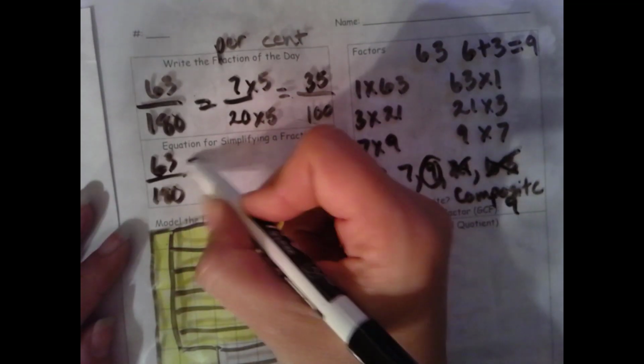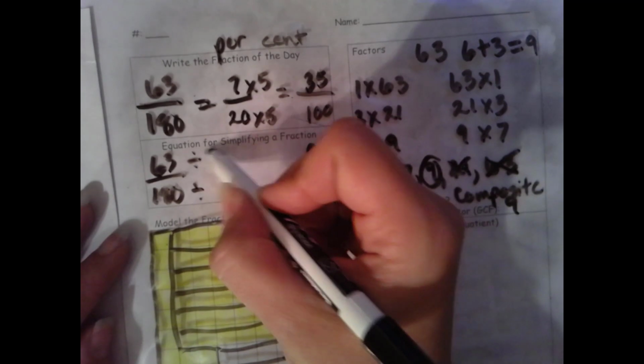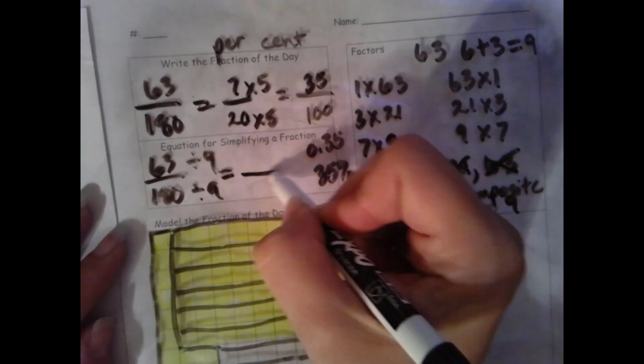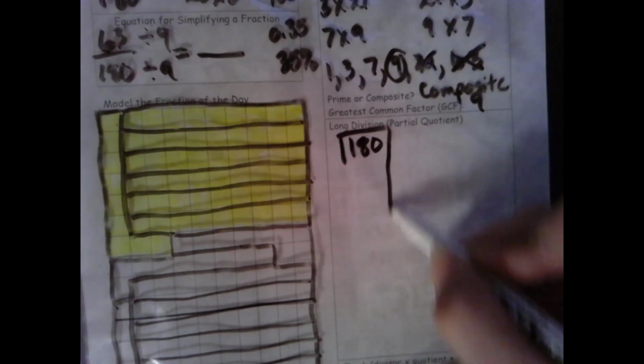Let's go ahead and do our division with our algorithm, since we just did it with our model, to prove our answer in a different way. We're going to divide 180 by 9 and 63 by 9.